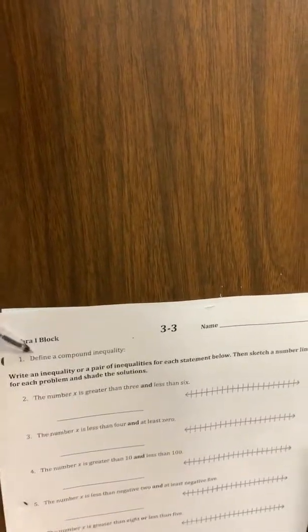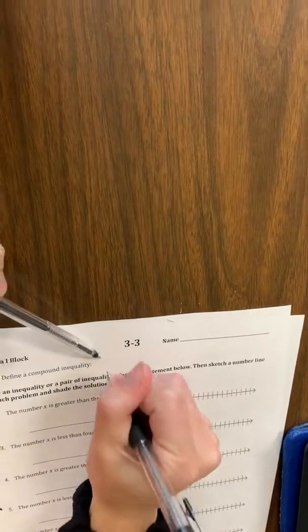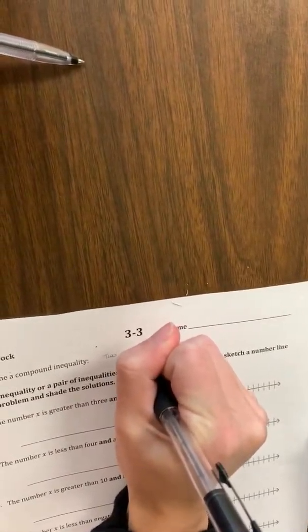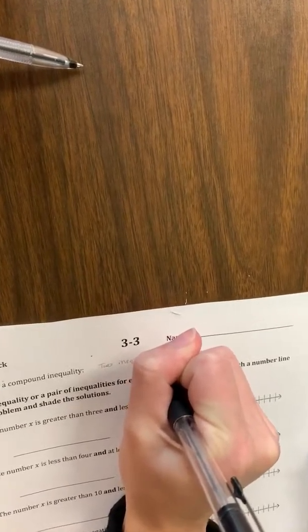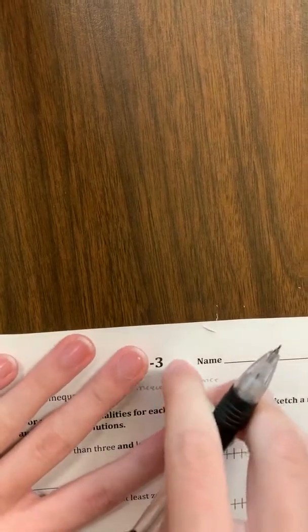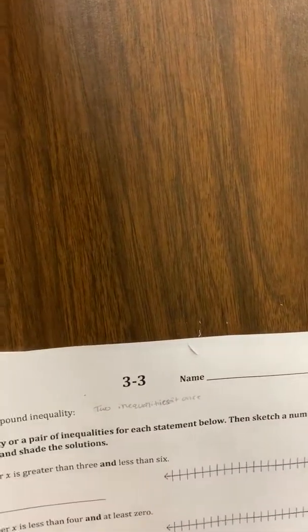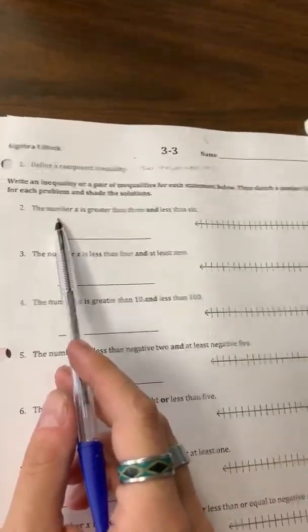I need you to define a compound inequality. Write two inequalities at once, like TWO. Inequalities at once. Since that's plural, I need you to make that a TIES. Two inequalities at once. So when you translate these statements, it's going to be a little more complicated than what you did in 3.1.